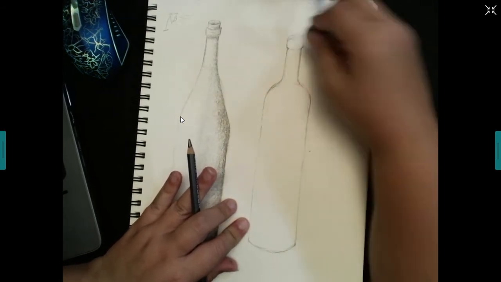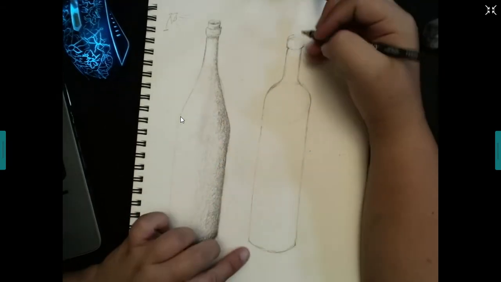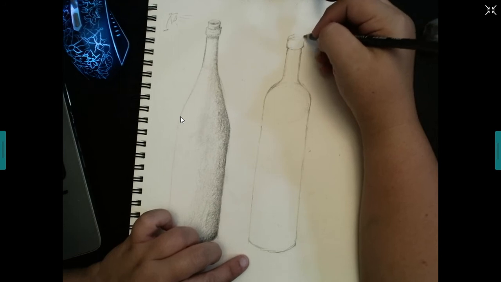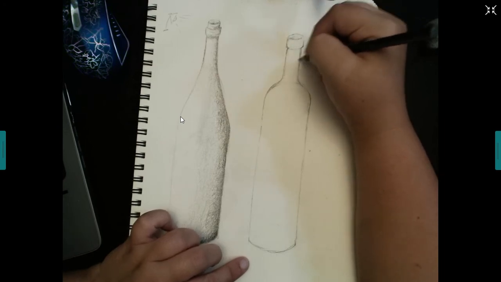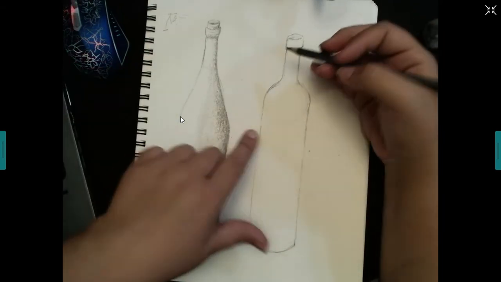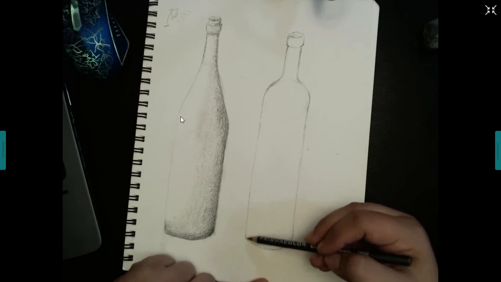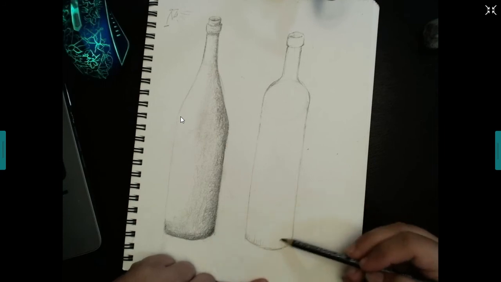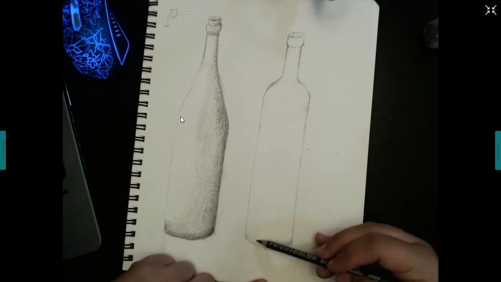So I'm just cleaning this up a little bit because I have a lot of those formation lines still visible. So since we're drawing these in one piece together, this is still our light source. So you have the same sort of thing going on here. So I'm just adding a little bit of value onto the bottom of this, onto that bottom edge.